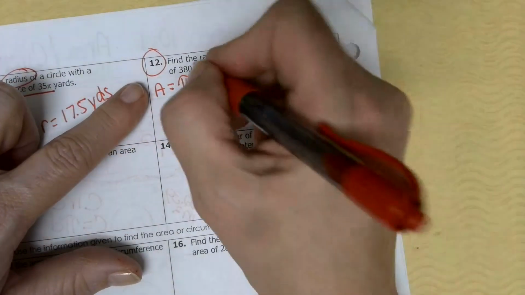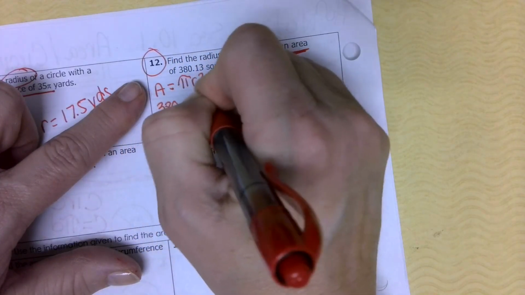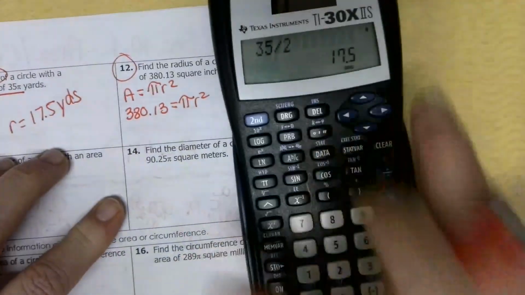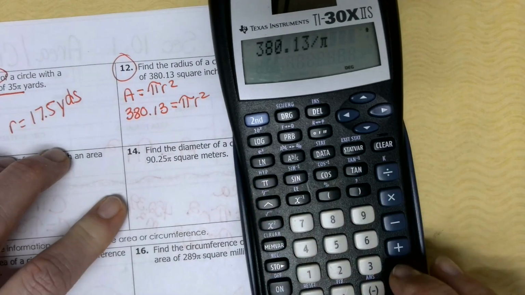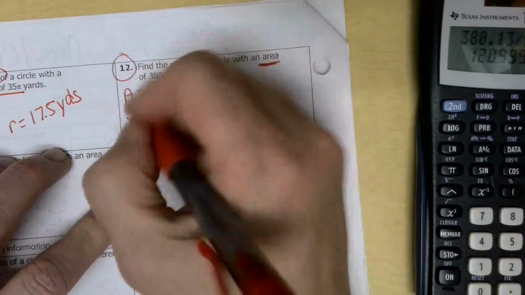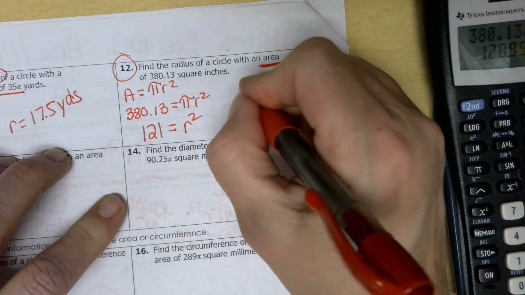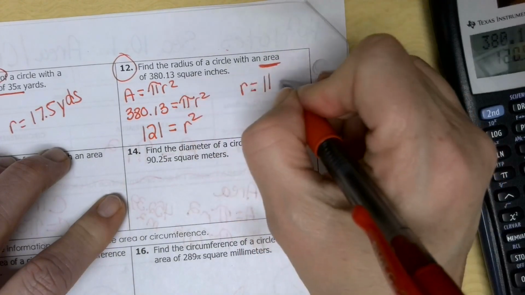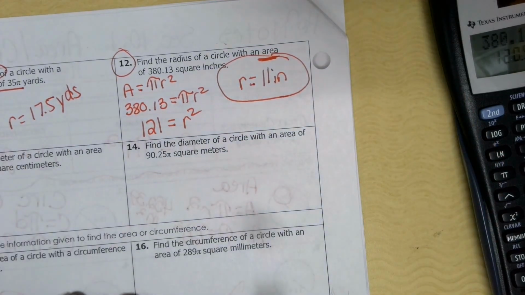All right, my area is 380.13. So what we're going to do is divide by pi first. 380.13 divided by pi. What is that? 121. And then we're going to take the square root. So r equals 11 inches. R equals 11 inches.